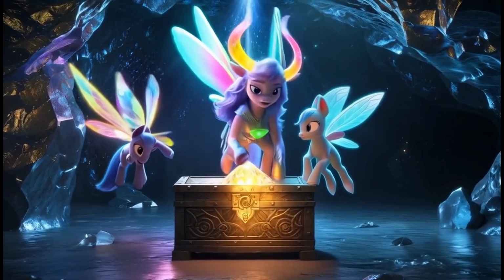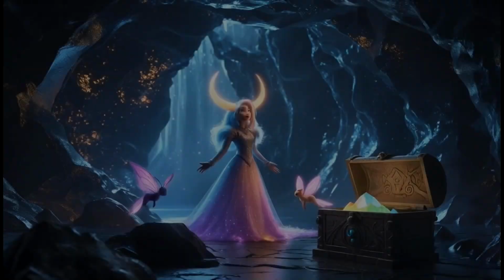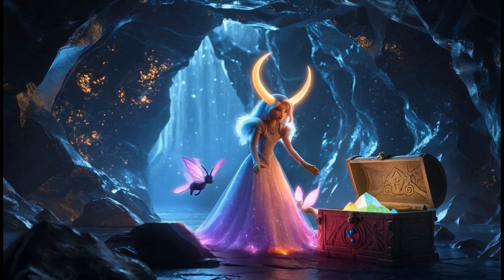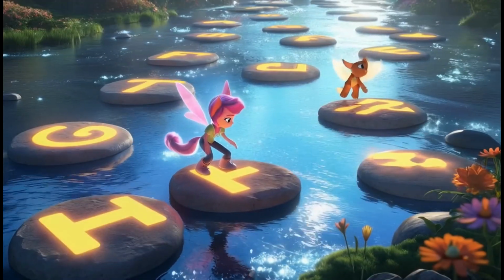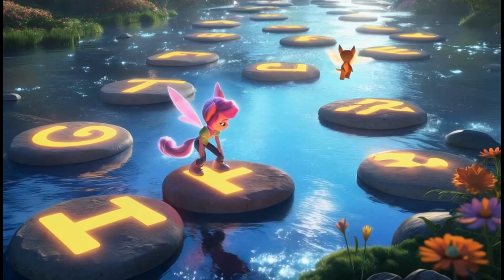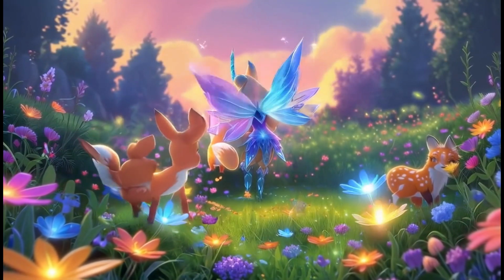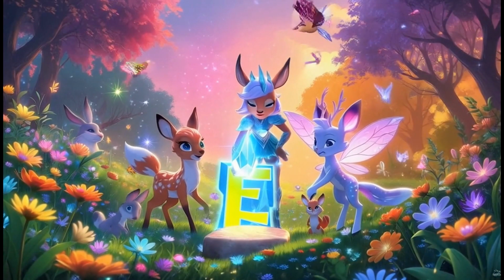Sparkle and Flutter galloped into the mysterious whispering woods. The trees whispered secrets, and the air felt alive with magic. There, they met Oliver the Owl, who had a challenge for them. "Solve my 3 riddles to find the treasure," he said. The first riddle led them to search for a glowing flower hidden among the trees. With Sparkle's glowing horn lighting the way, they found it.